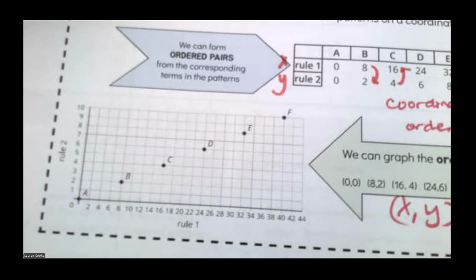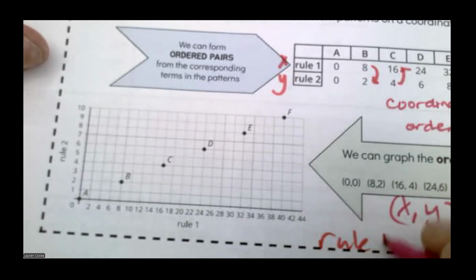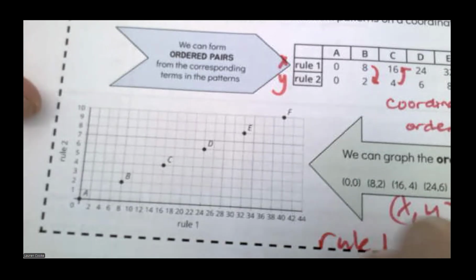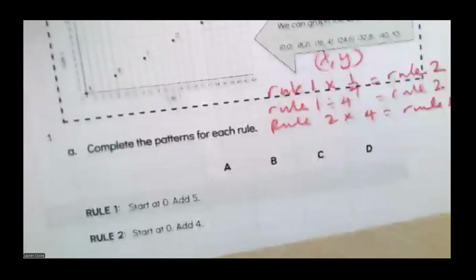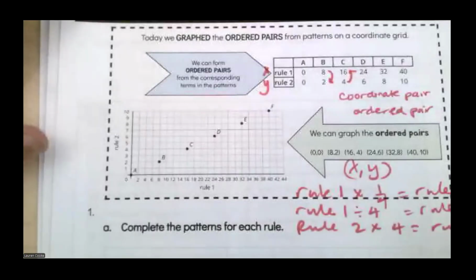So let's look at this one. We have rule 1 going to rule 2. Looks like rule 1 times 1/4, right? Rule 1 times 1/4 equals rule 2. Also, rule 1 divided by 4 equals rule 2, which means rule 2 times 4 equals rule 1. Okay?